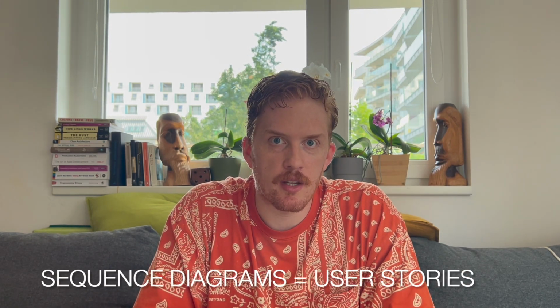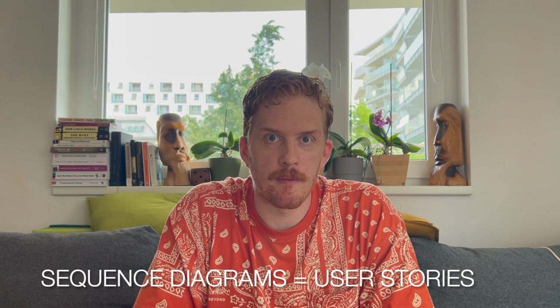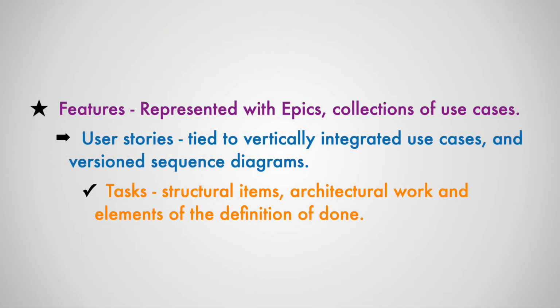A ship, for example. Sequence diagrams translate directly into user stories and capture the business functionality. They are vertically testable and individually deliverable. The simplest, most scalable and powerful representation of work I ever found. Dependency diagrams and changes to them typically result in architectural items or tasks, an item under the user story.